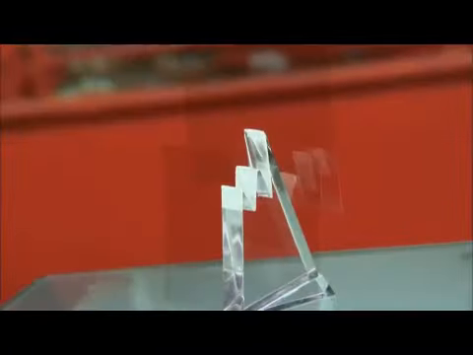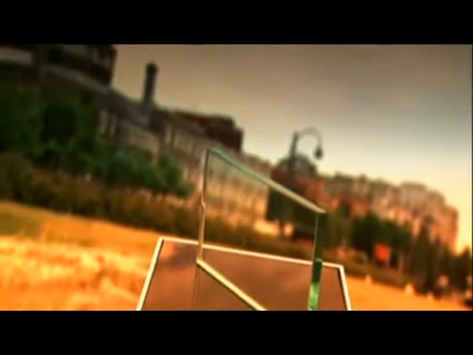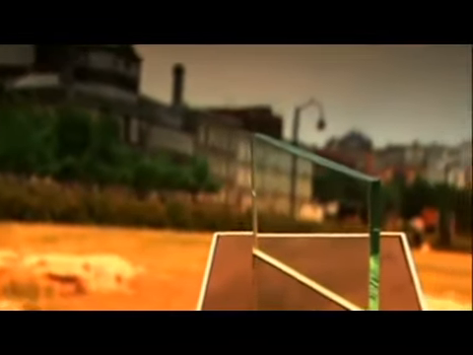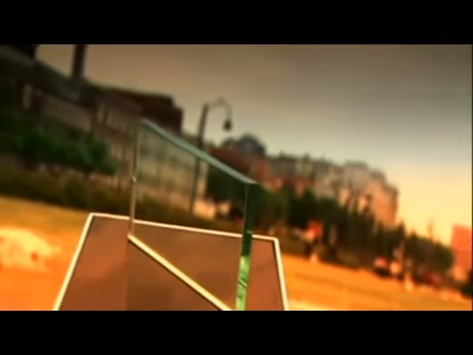Glass first arrived in the time of the Egyptians 4,000 years ago. It wasn't used in construction then, but mainly to enclose small objects. By the end of the 19th century, glass was not only a luxury item, but became a construction material as common as steel and concrete.